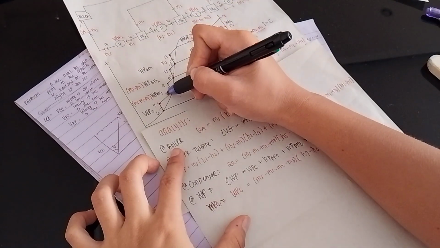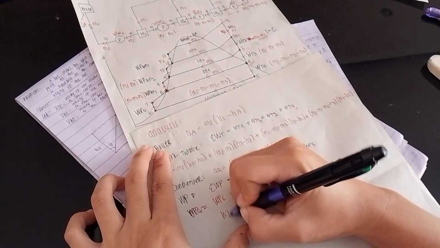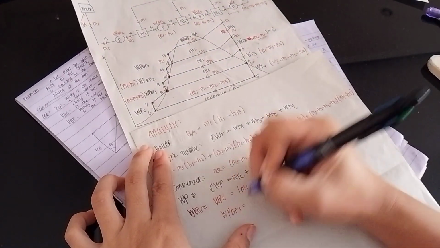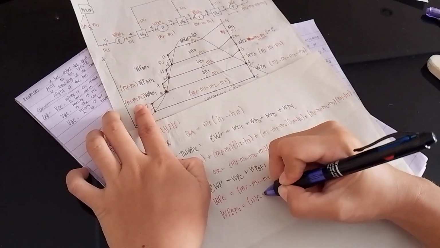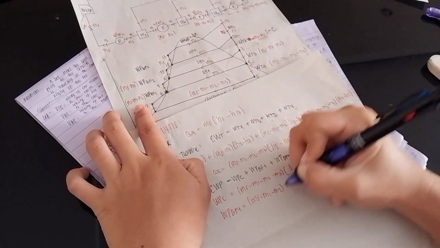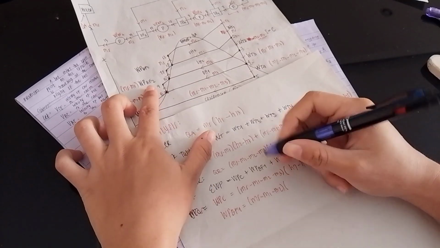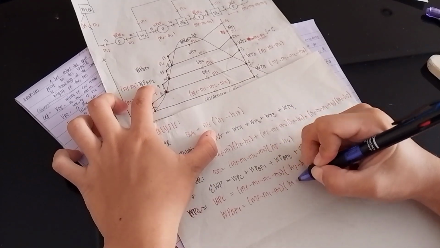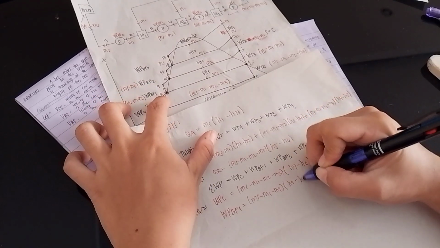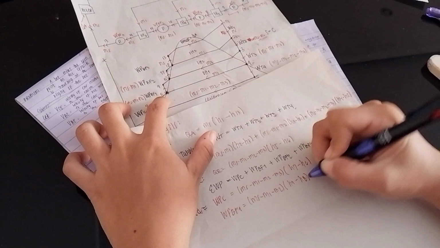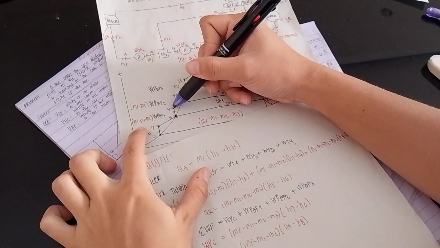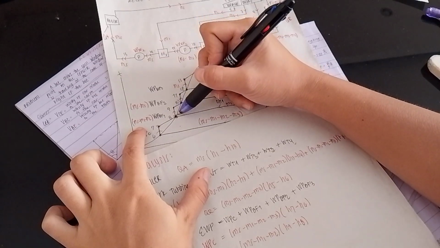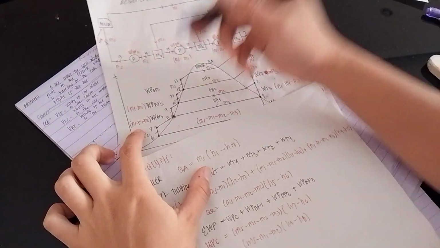So, next, sa atong WPBF1 na punta. WPBF1. So, ang mass nga naa sa WPBF1 kay si MS minus M1 minus M2 times, unsa man ang naa sa taas? Si H9. Ang naa sa ubos si H8. So, therefore, ang formula kay MS minus M1 minus M2 times H9 minus H8.